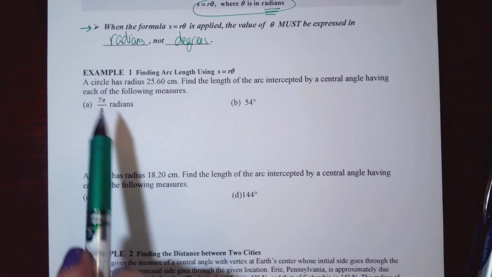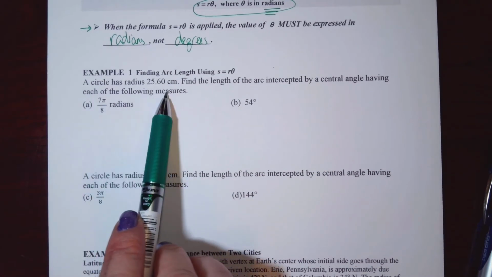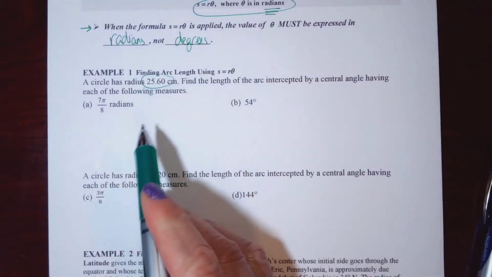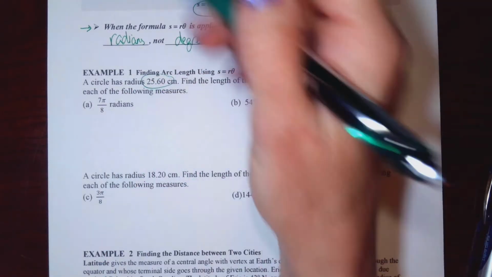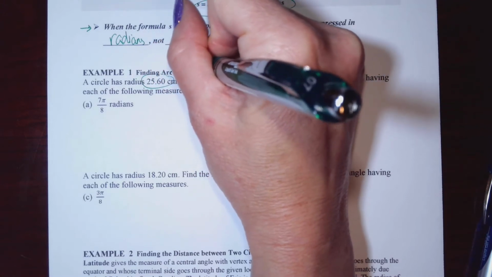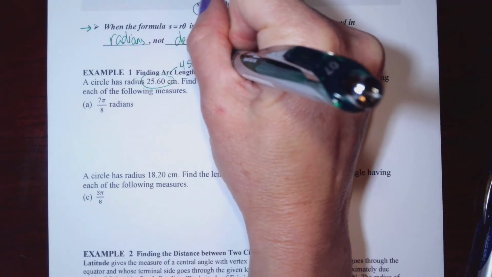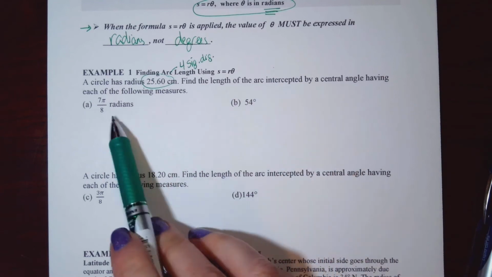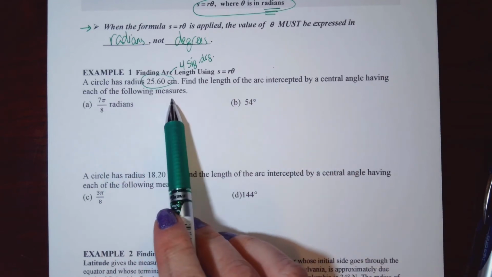Okay, for example, a circle has a radius of 25.6 centimeters. Notice that I have 25.60, so that implies that we're going to be keeping 4 significant digits with our answer. Find the length of the arc intercepted by a central angle having each of the following measures.